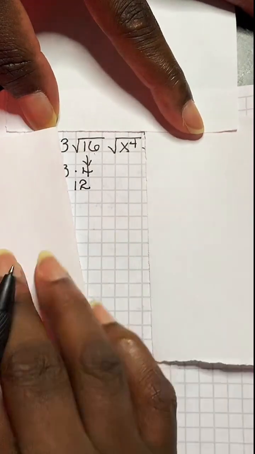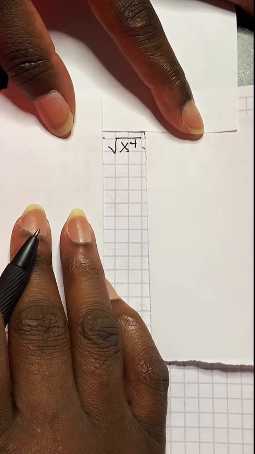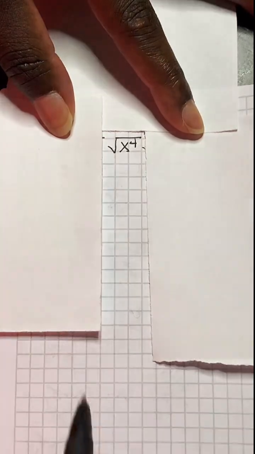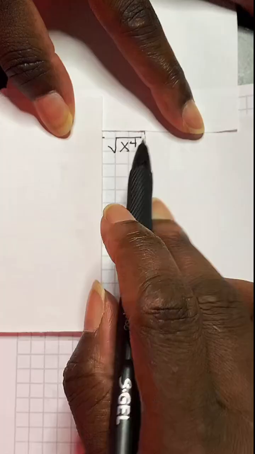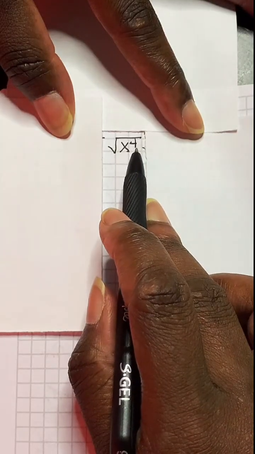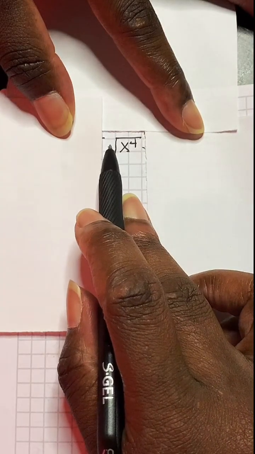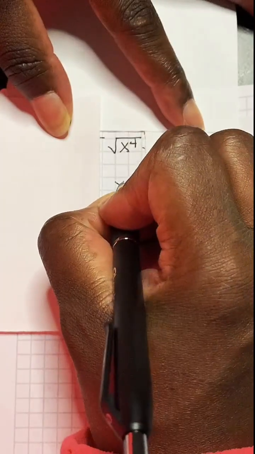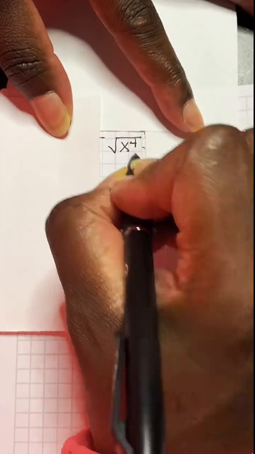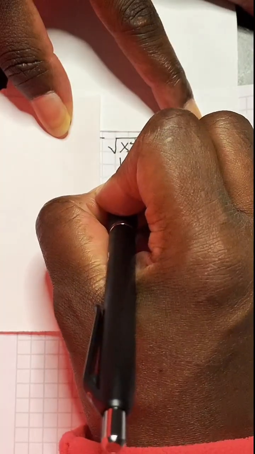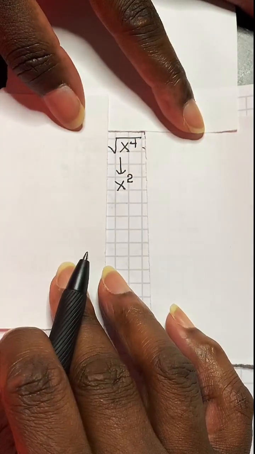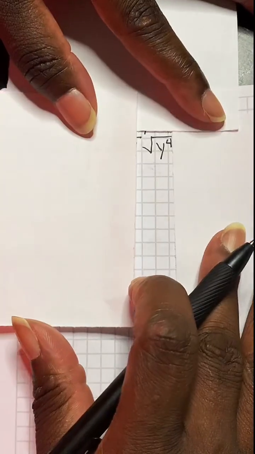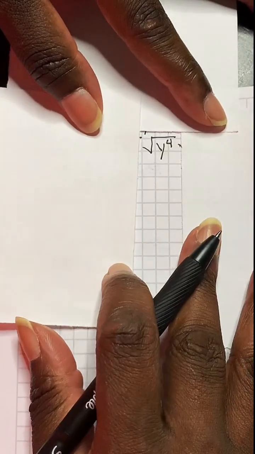Sliding over, now we're going to deal with the square root of x to the 4th. Since it's an even number, and it's a square root, divide that by 2. That gives you x squared. It's only when it's an odd number that you've got to pull one of them out.